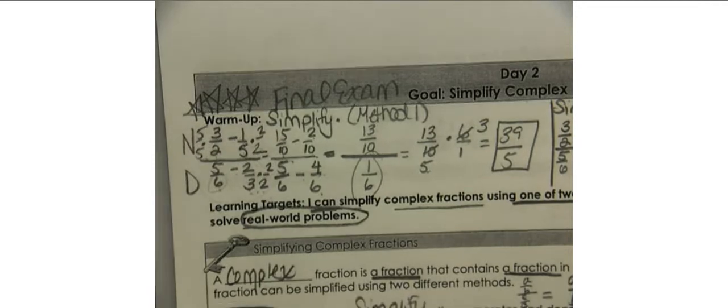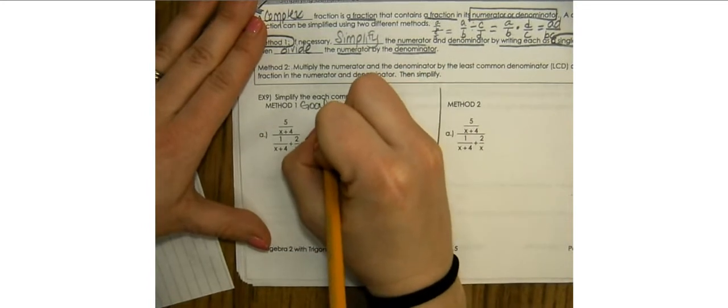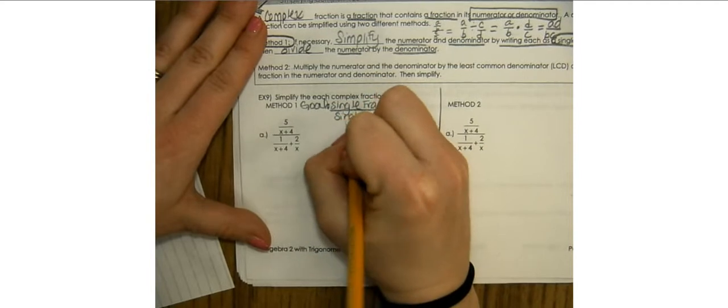All right, so now I'm going to skip down to letter A, and we're going to work with method number 1. I'm going to recommend strongly that you draw a line for separation between method 1 and method 2. And here we go. So our goal is to have a single fraction over a single fraction. That is the goal. So for method 1, your goal is to have a single fraction divided by a single fraction. It's always important to know what your goal is.